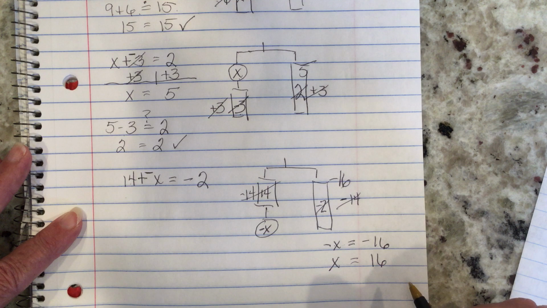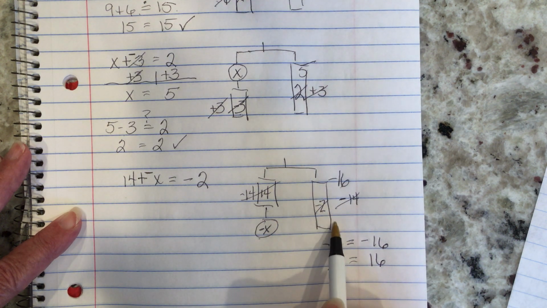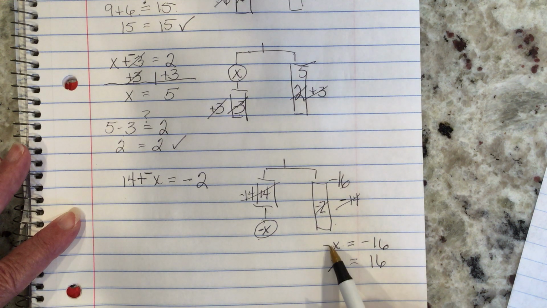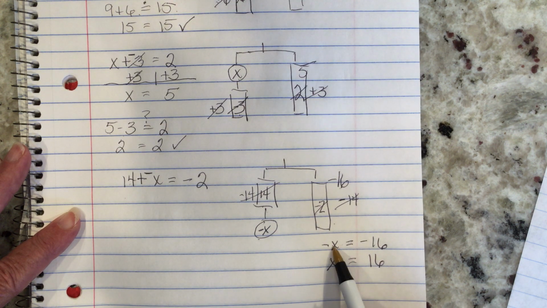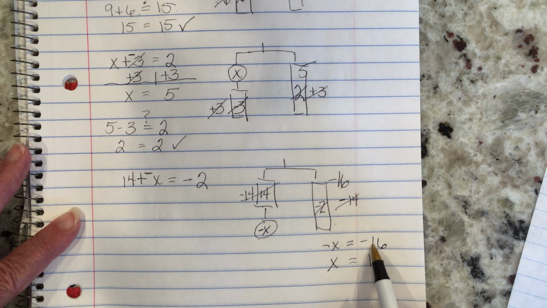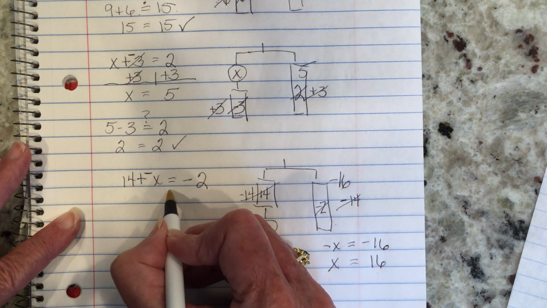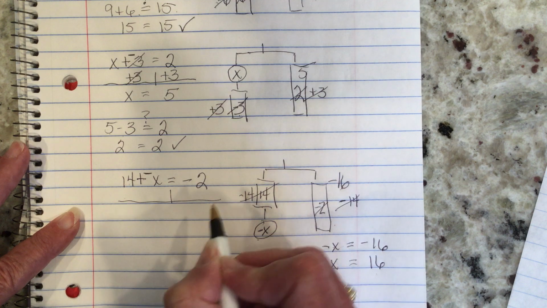Positive 16. Now mathematically what we're really doing is we're multiplying both sides by negative 1. But it's a quick think of this means the opposite of x is negative 16. So x, which is the opposite, what's the opposite of negative 16? 16.